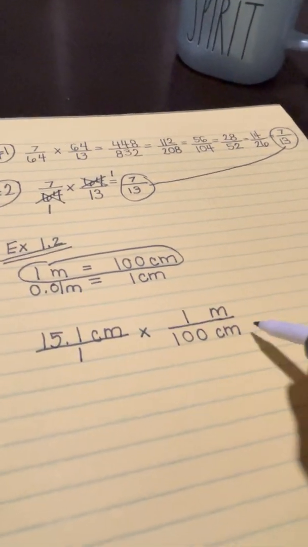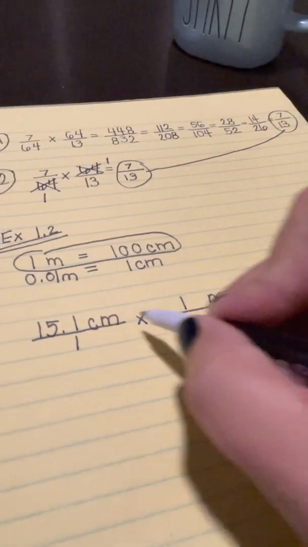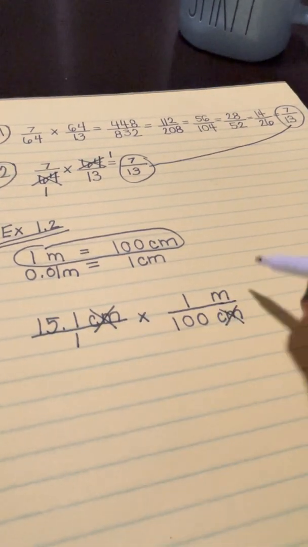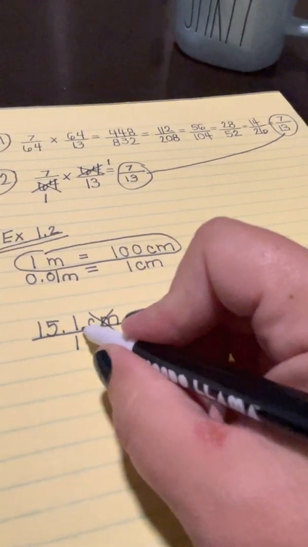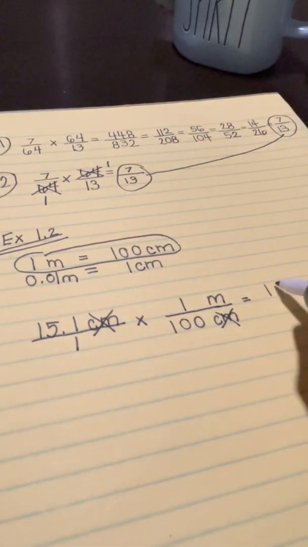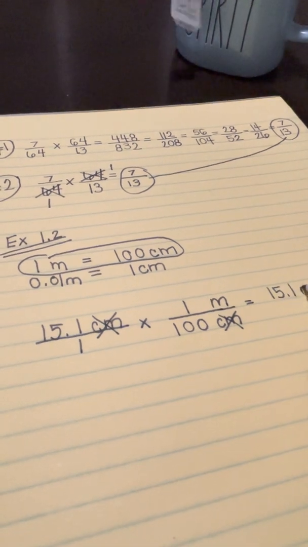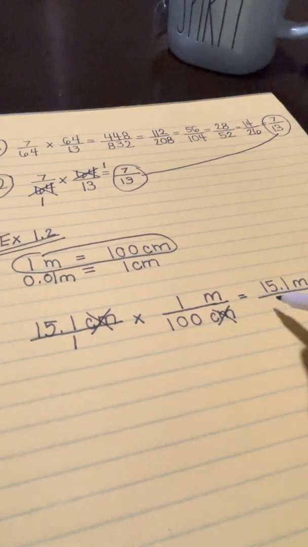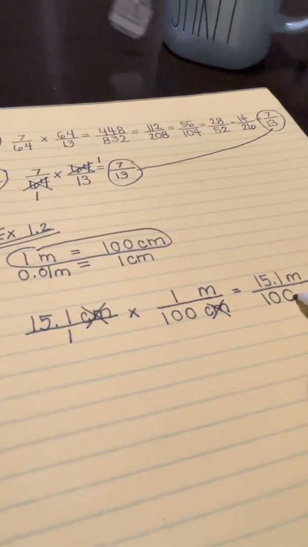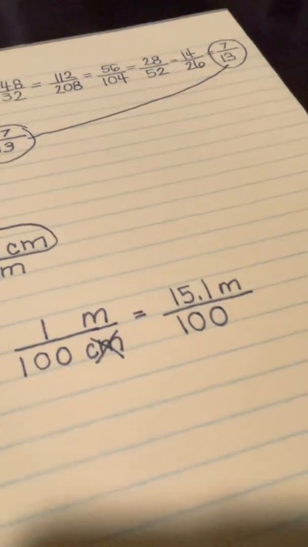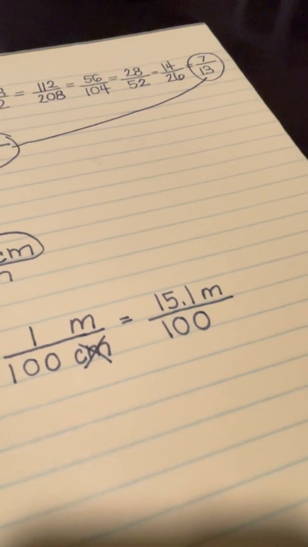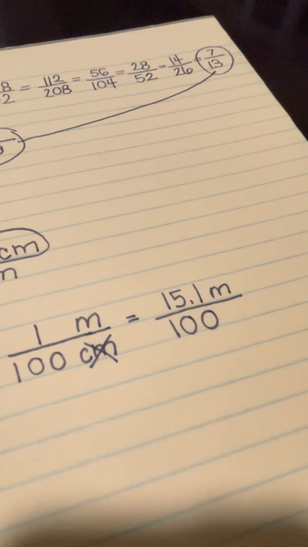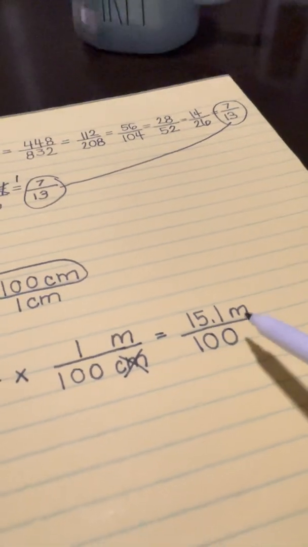Okay, so then our units are going to cancel out, and I'm going to be left with 15.1 times 1 meter, 15.1 meters, over 1 times 100. All right, so again, that is an answer. It's not our simplest answer whatsoever.